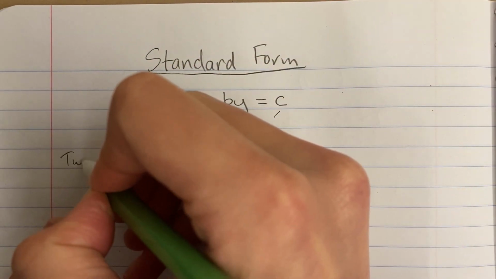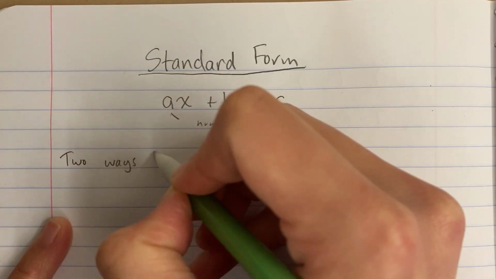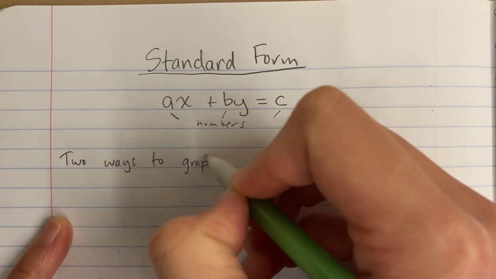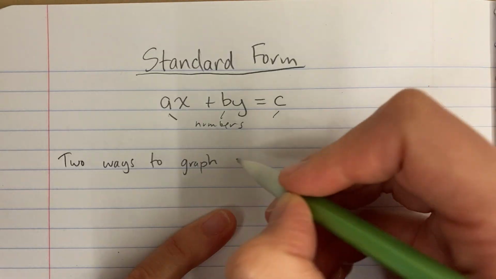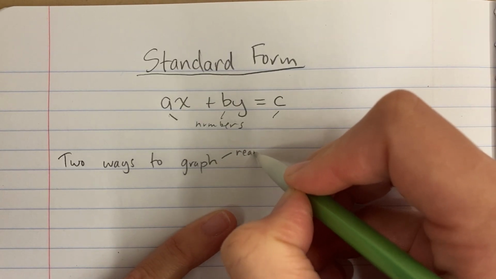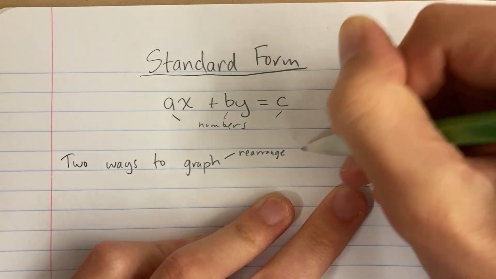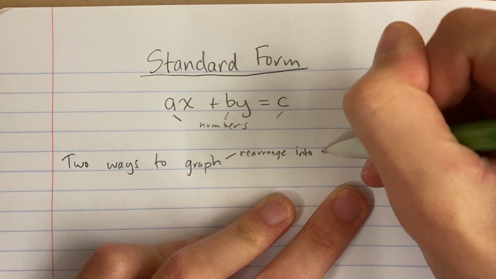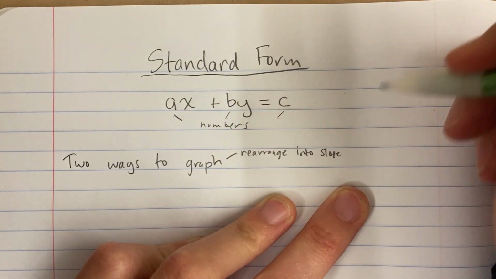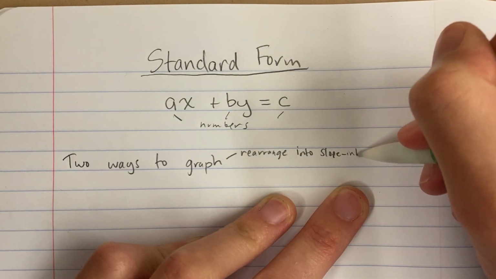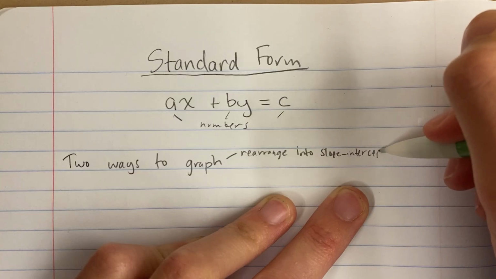Now, there's two ways to graph it, and we're gonna learn both in this assignment. One way is to rearrange into slope-intercept form. So we're gonna take this equation and move things around and make it look like y equals mx plus b.